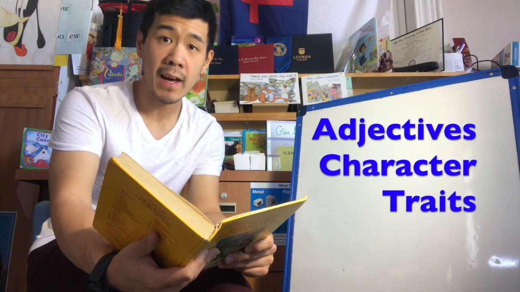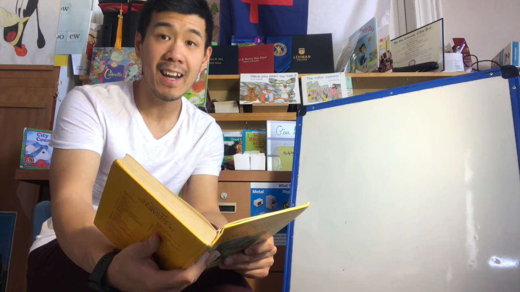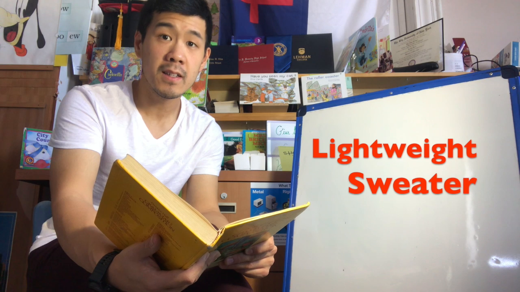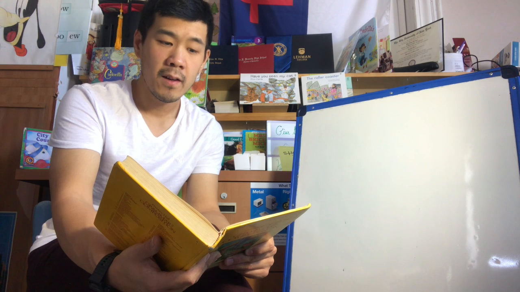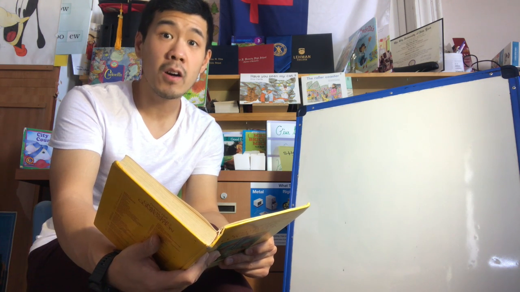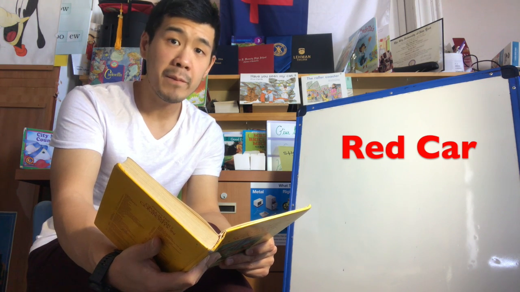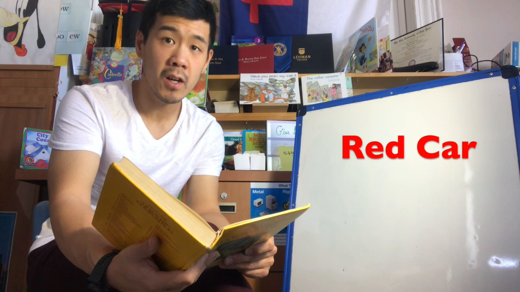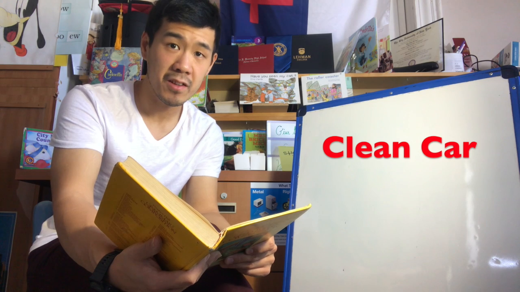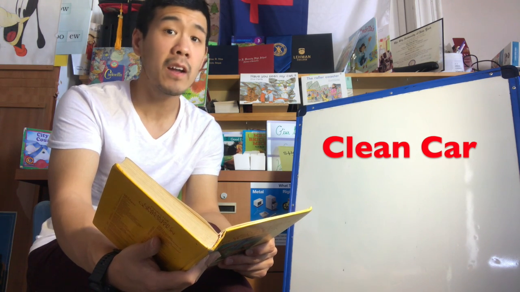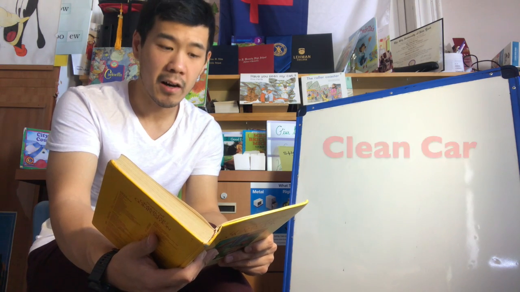Some examples you have: a sweater is a noun, but a lightweight sweater, the word lightweight is an adjective, okay? The red car, red is an adjective. The word red describes the color of the car, or the clean car. Clean is an adjective that describes what kind of car it is. It's not just a car, but a clean car, okay?